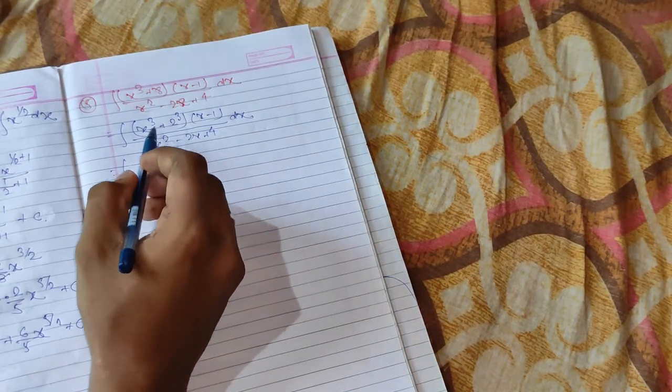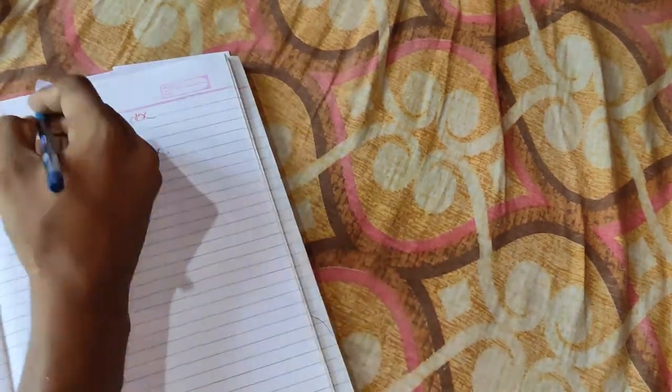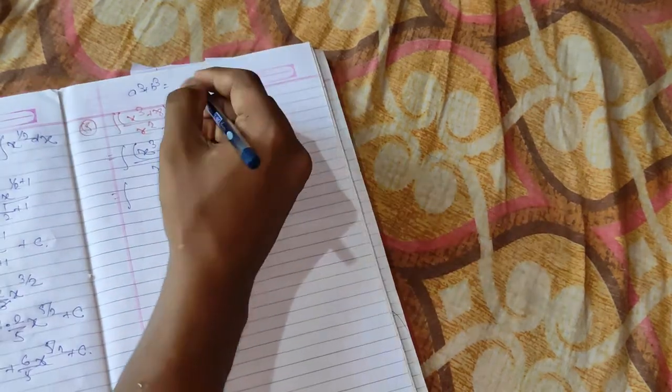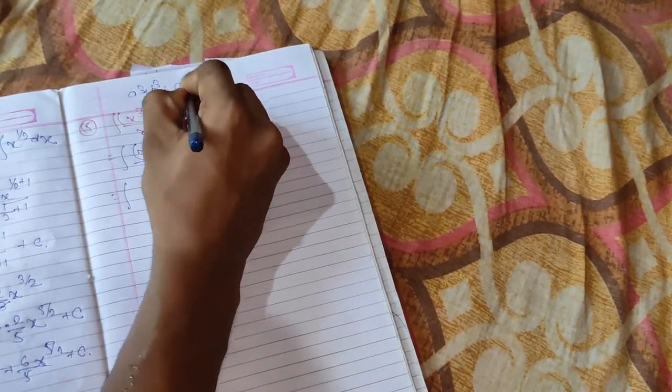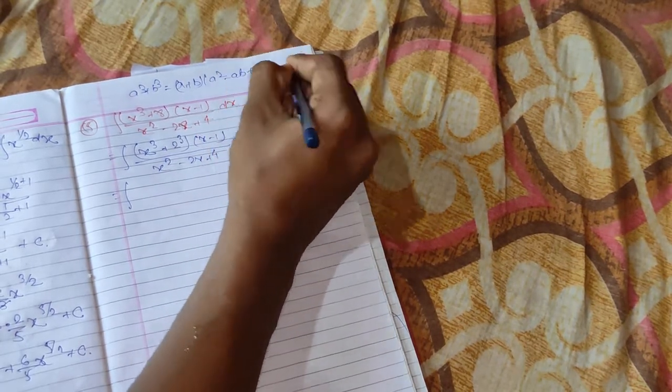So we will apply the formula of a cube plus b cube. a cube plus b cube becomes (a plus b)(a square minus ab plus b square).